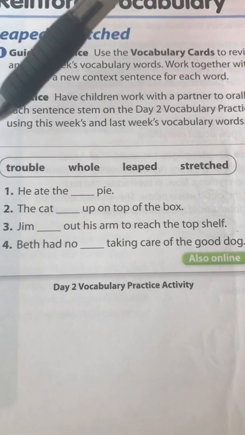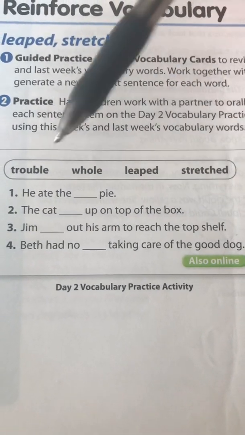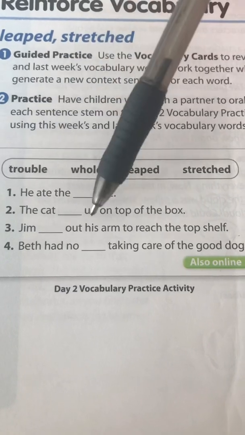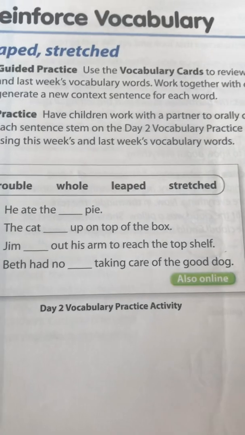Yes. Number 4. Beth had no blank taking care of the good dog. What's the last one we haven't used? Trouble, right? Let's see if that fits in. Beth had no trouble taking care of the good dog.